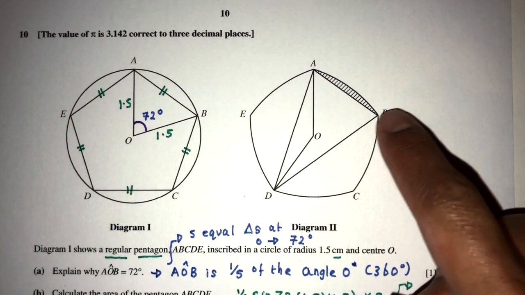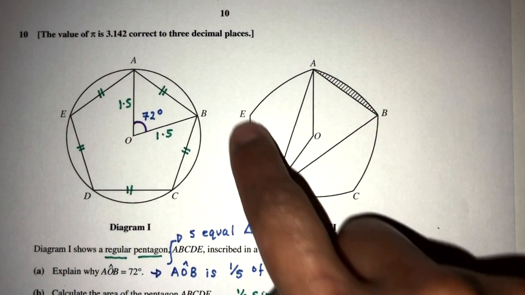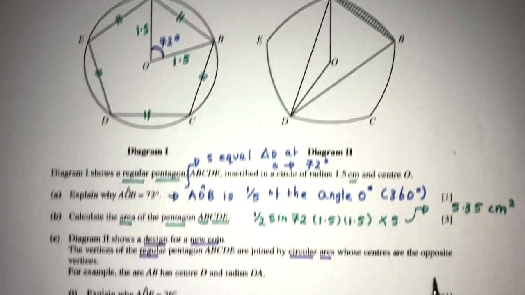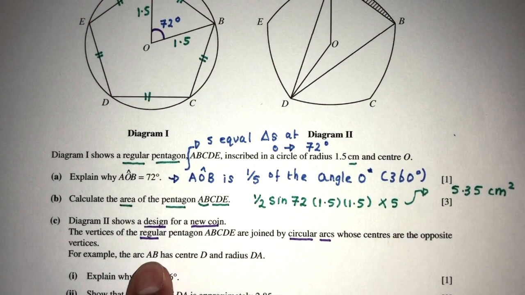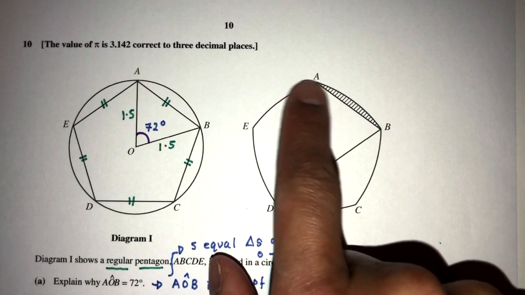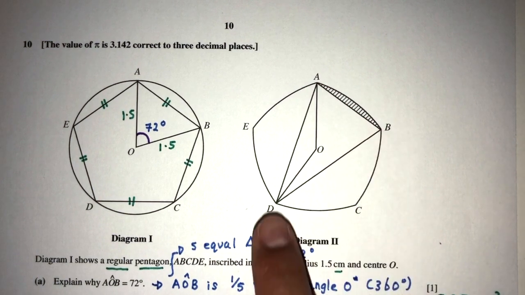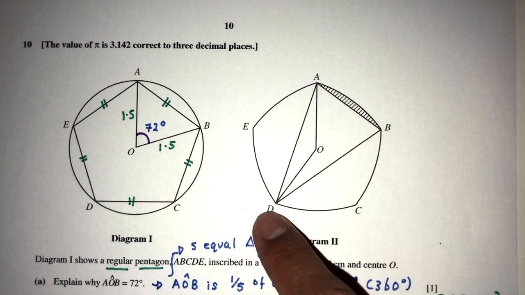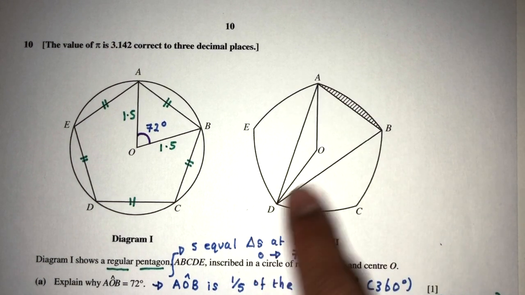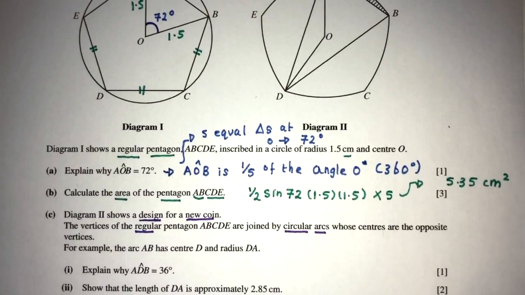As you can see, they are joined by arcs, arcs, arcs, and arcs. That's what's given to you. Now, for example, arc AB has center D and radius DA. So here the center is D, with radius DA, and radius DB as well, if that makes sense.